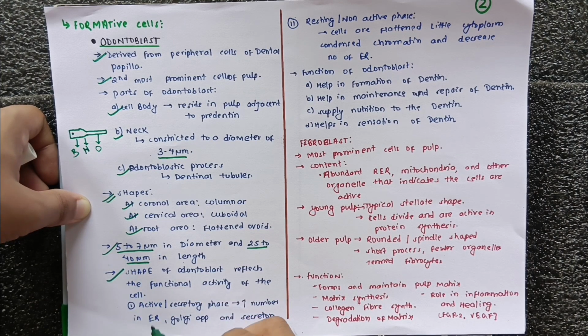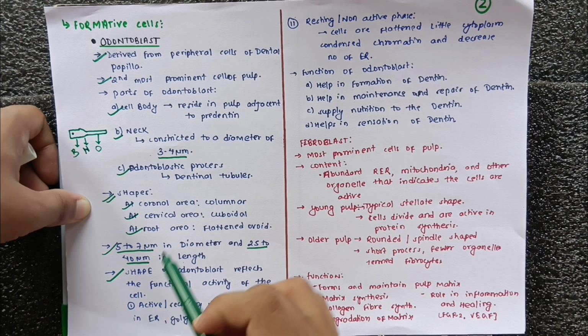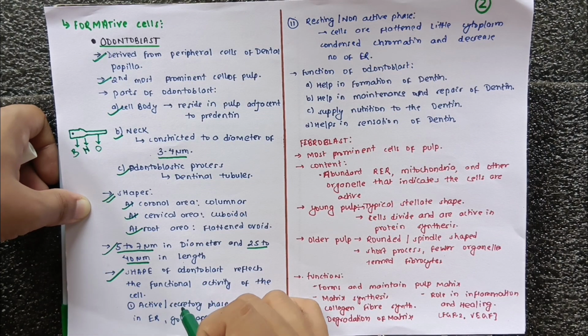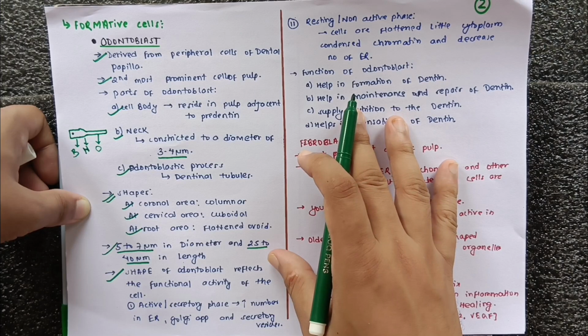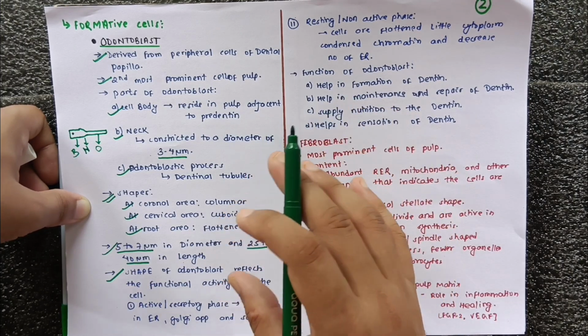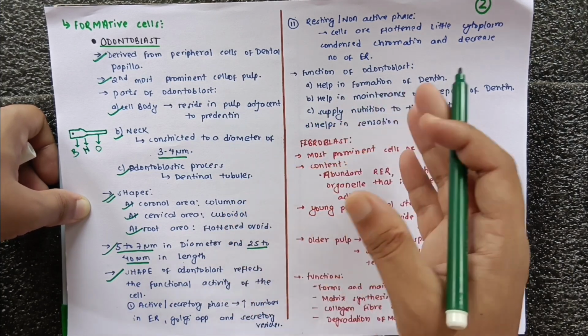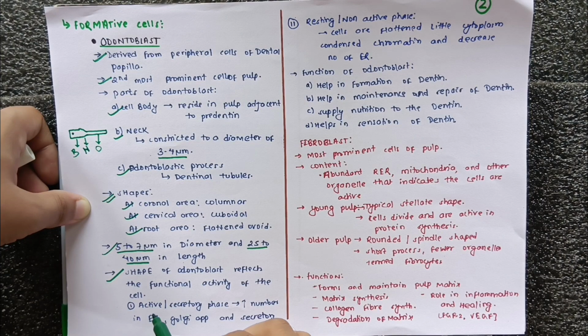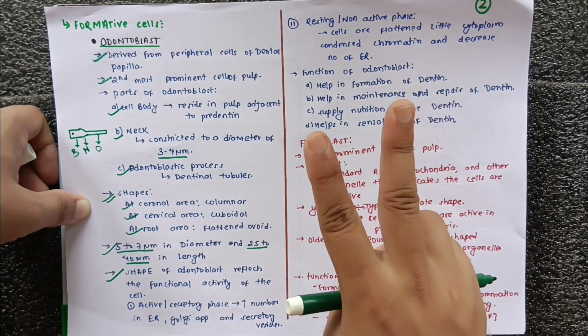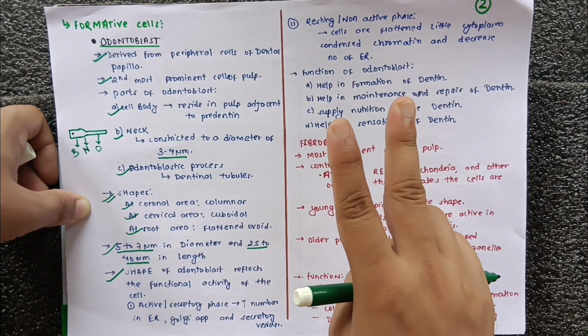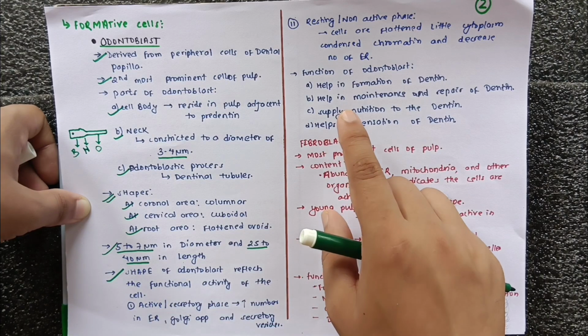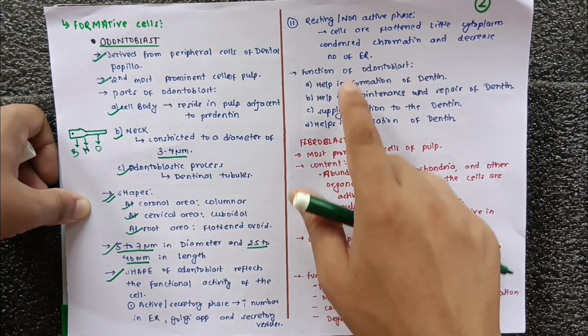This is also one of the most important things to remember about the odontoblast, and I think I haven't told this before. The shape of the odontoblast reflects the functional activity of the cell. So the shape signifies its functionality. There are particularly two types of odontoblast based on function: one is the active cell and another is the non-active odontoblast, the non-active phase.